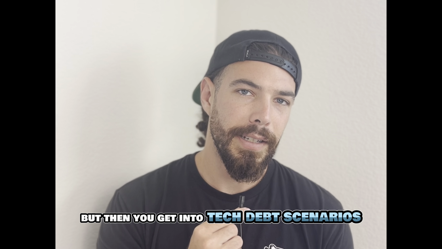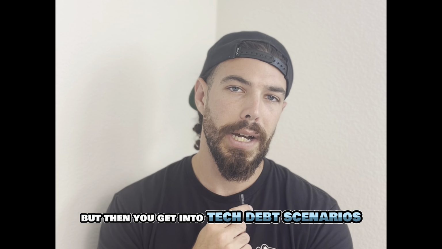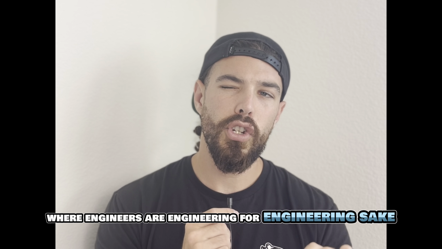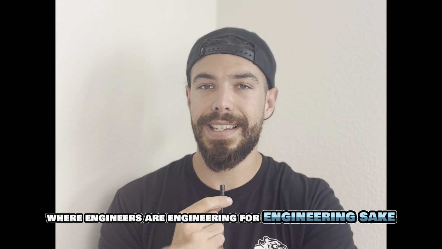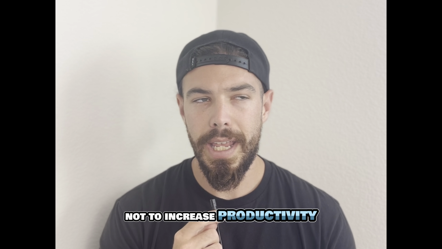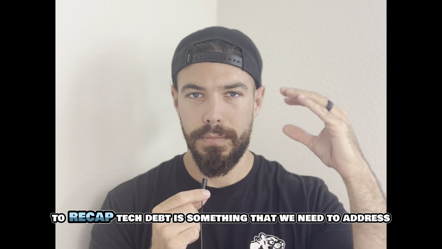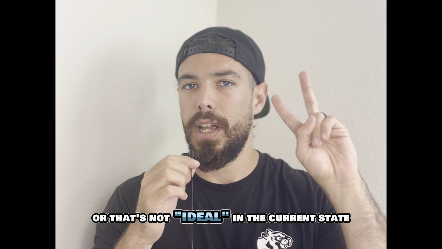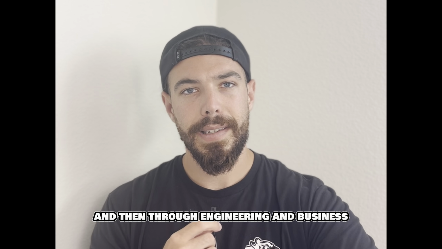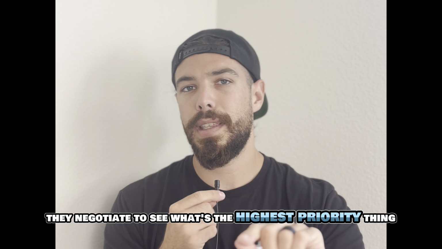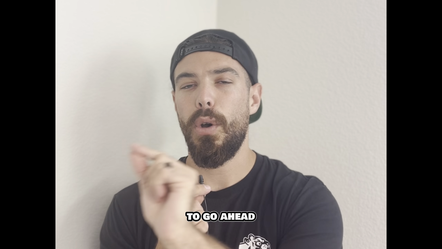But then you get into tech debt scenarios where engineers are engineering for engineering's sake, not to increase productivity, but because there's a shiny new tool and they're not addressing the problem. This is something I see all the time. So to recap, tech debt is something that we need to address that could be slowing us down or that's not ideal in the current state. And then through engineering and business, they negotiate to see what's the highest priority thing to go ahead.